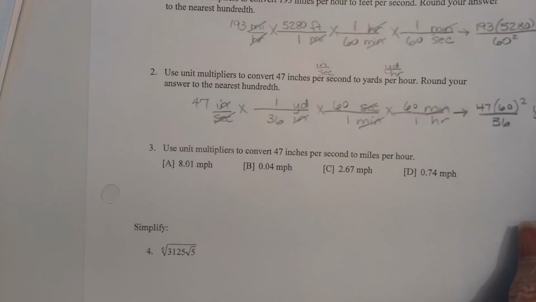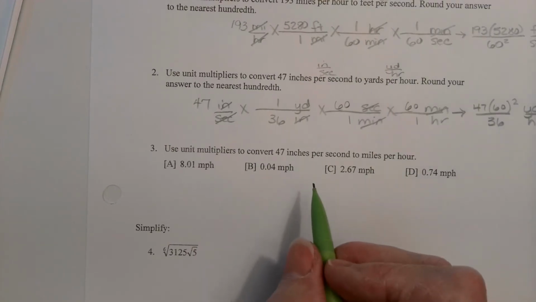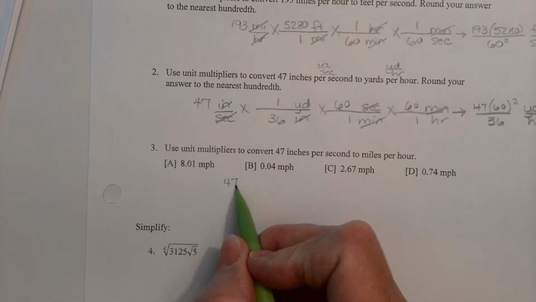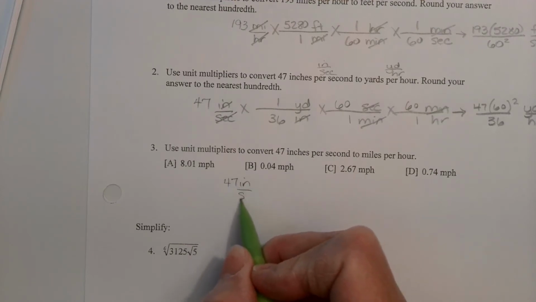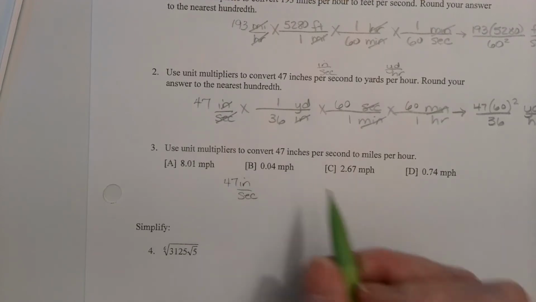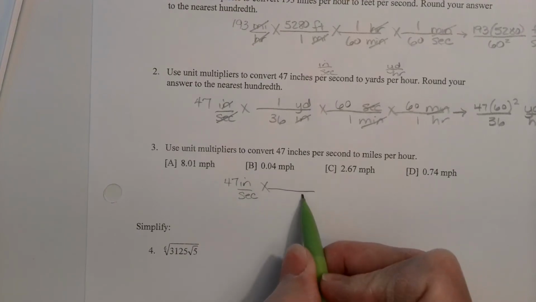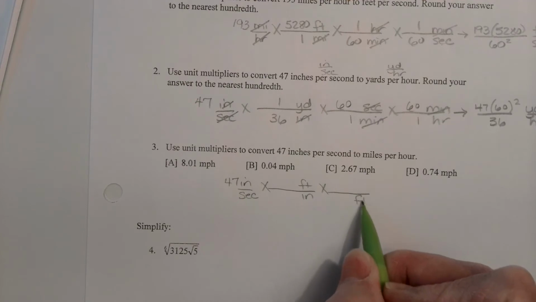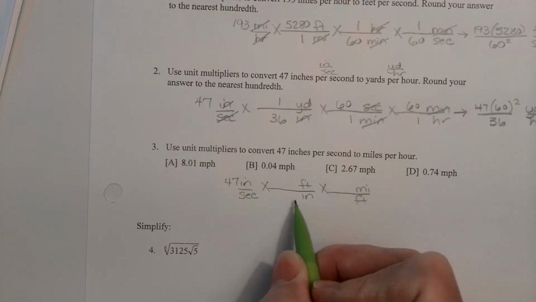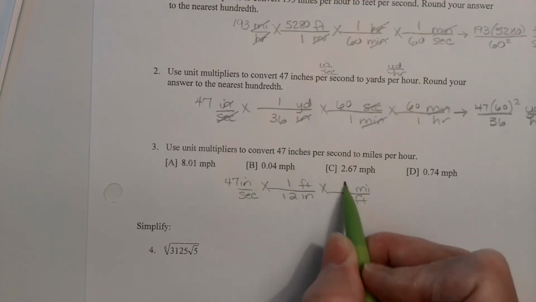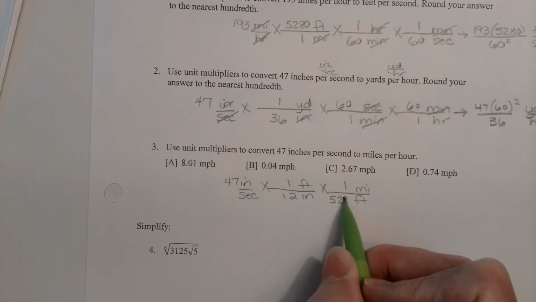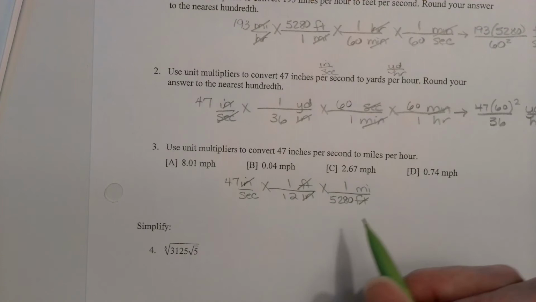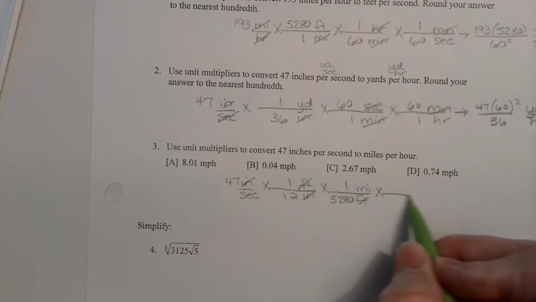Okay, let's try this one. This is the same thing. We're starting with the 47 inches per second, but we're not changing it to the same thing. We're changing it to miles per hour. So I'm going to go from inches to feet, and then from feet to miles. So I know that 1 foot is 12 inches, and 1 mile is 5,280 feet. So those cancel, and I get miles. And I want it per hour.